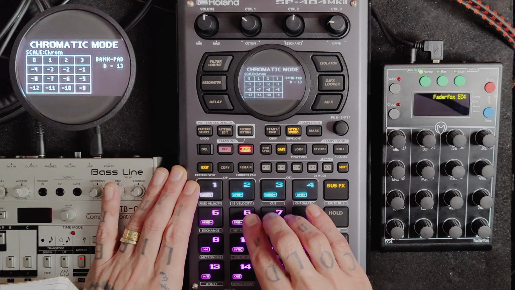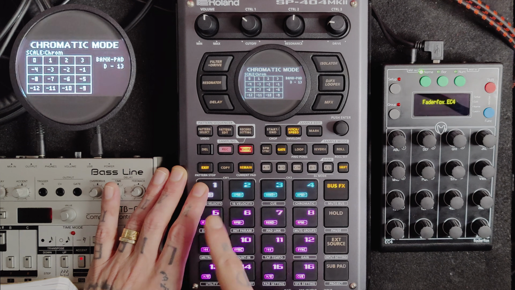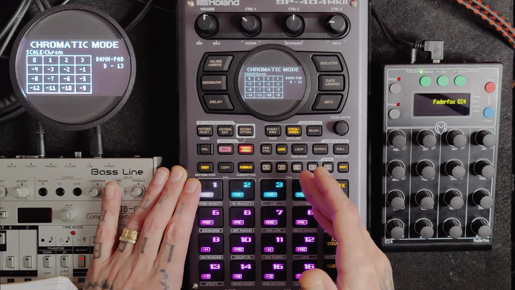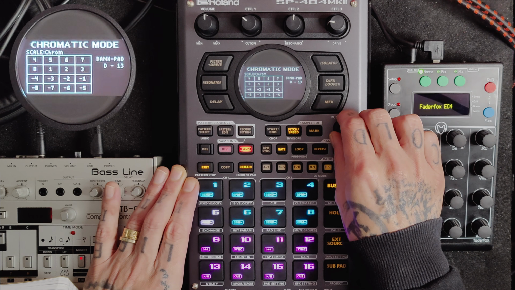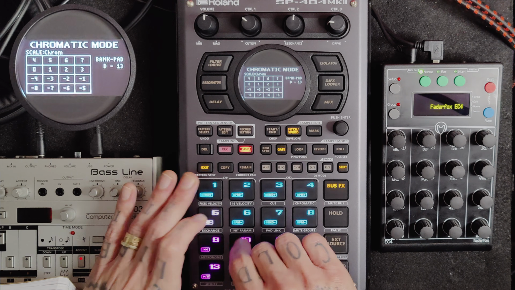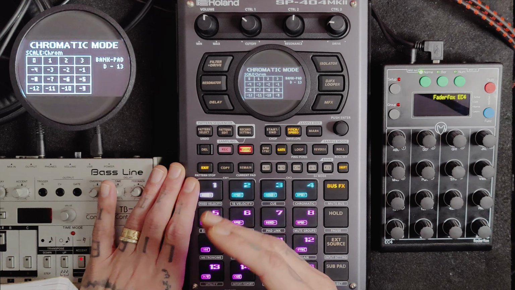But we have a problem, so we have the root, the fourth, but we can't reach the fifth. We have to shift and reach the fifth here. It's not that convenient, so we can use an inversion.